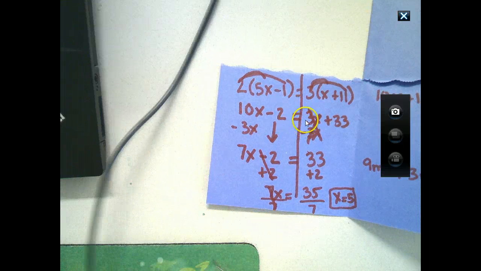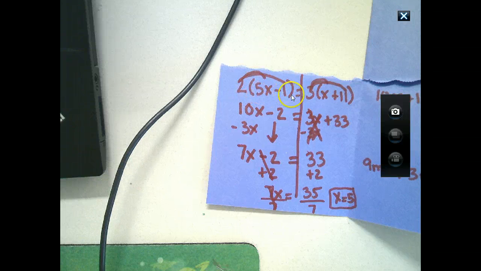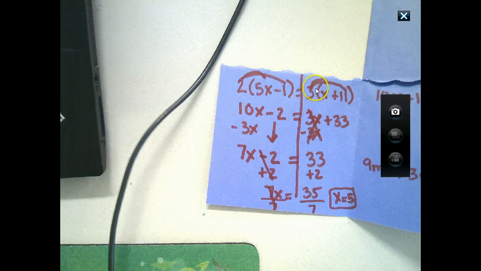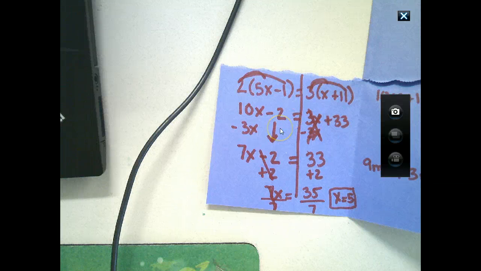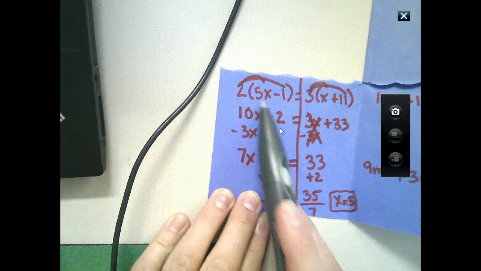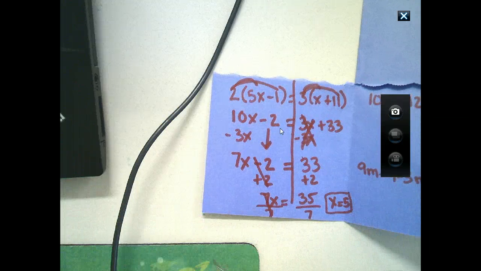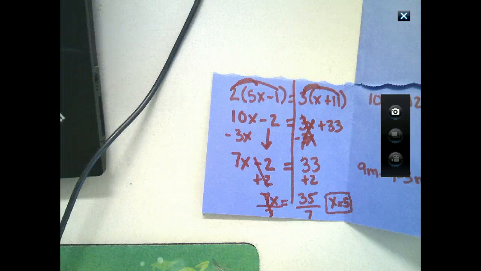And you will actually have 2 times the quantity 5x minus 1 equals 3 times the quantity x plus 11. All this does is add just one more step. There's not a huge amount of extra work to this, and we've already dealt with the distributive property. It's just a matter of doing it twice, really. And then we'll just have a multi-step equation and work through that to solve for x.